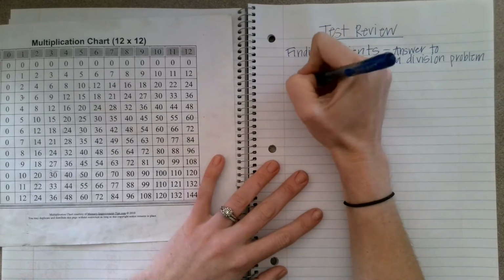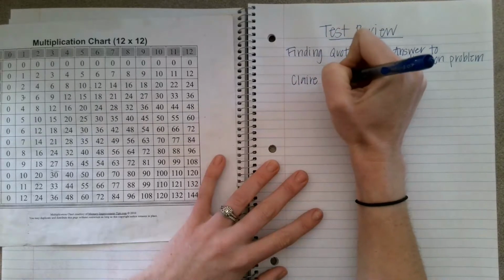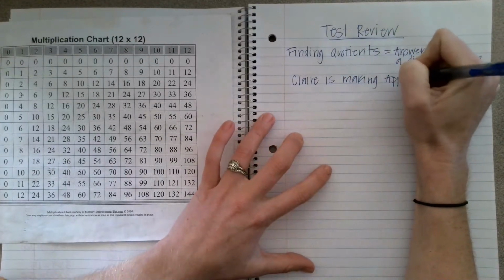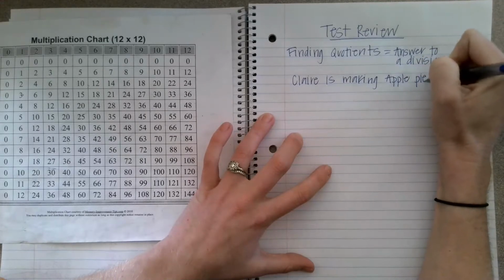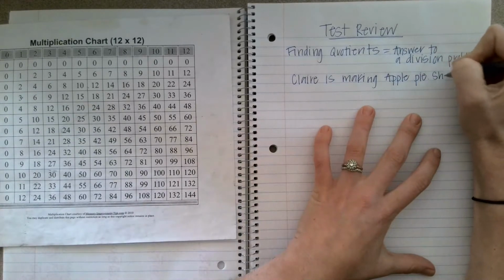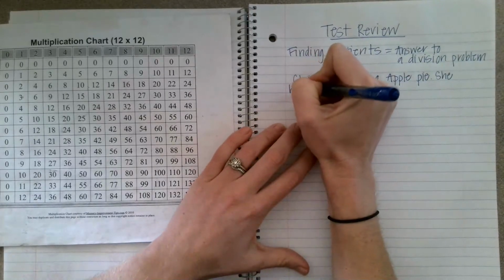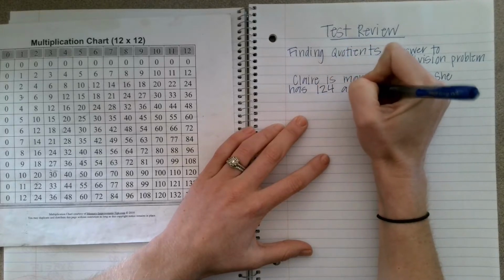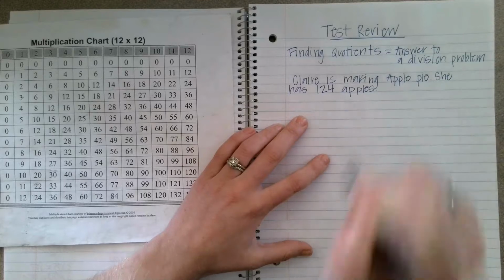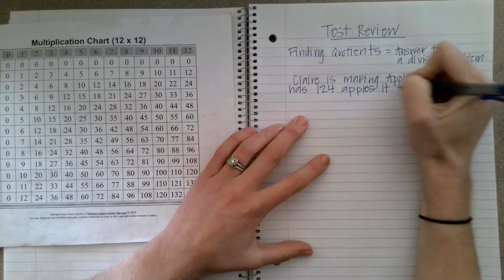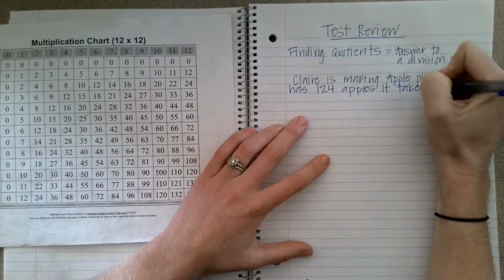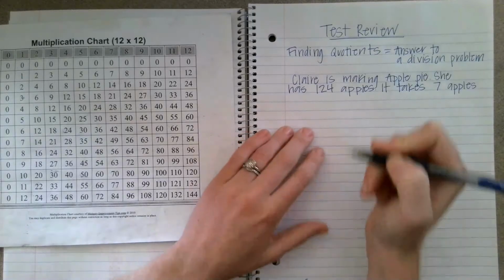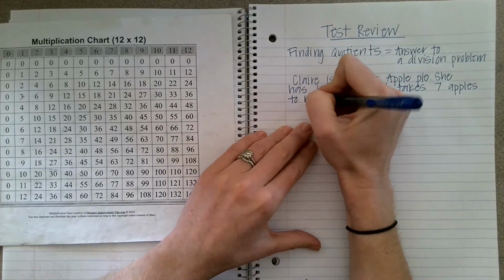Let's say Claire is making apple pie. She has 124 apples. It takes 7 apples to make 1 pie.